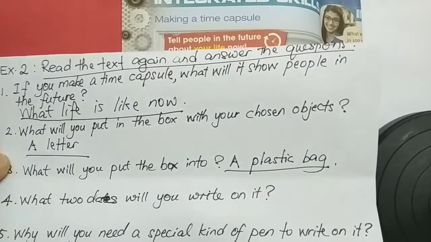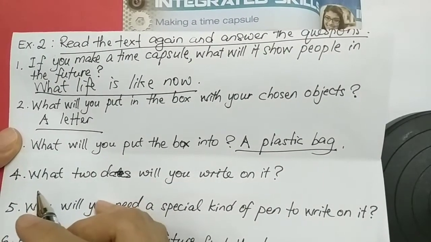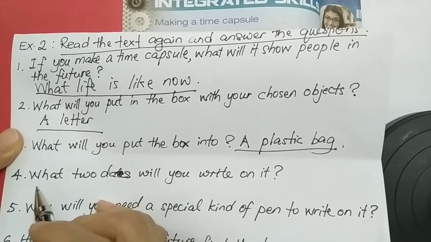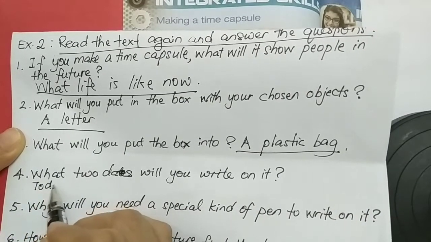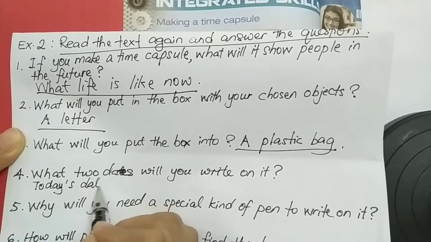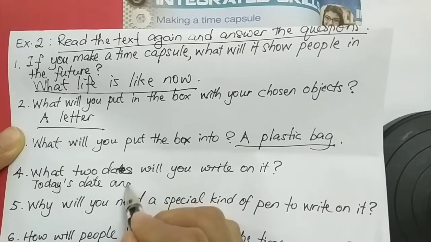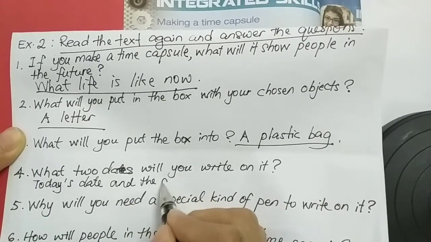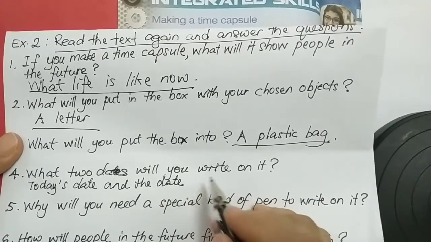Okay. And question 4, what 2 dates will you write on it? You can find it in instruction 5. Today's date and the date you want the box.